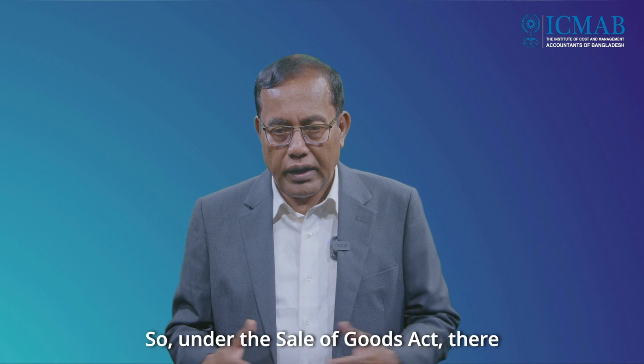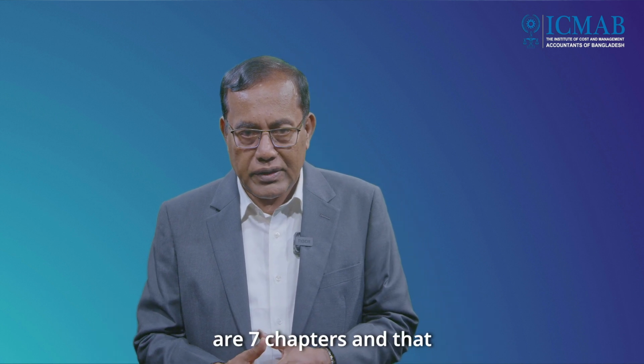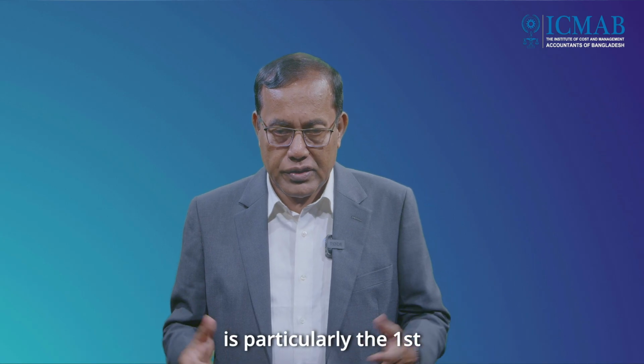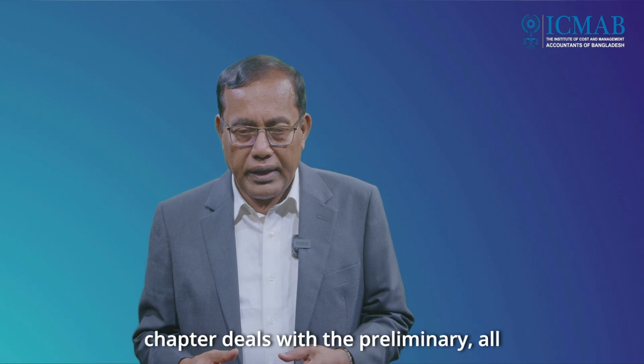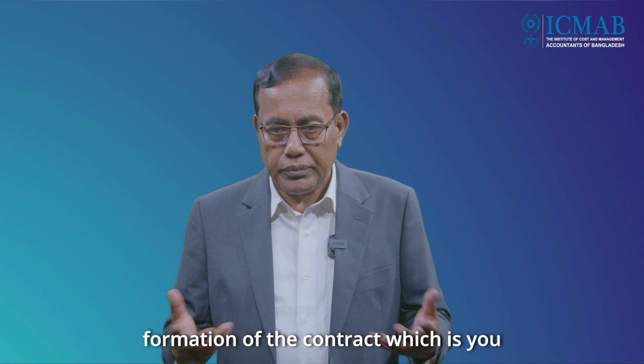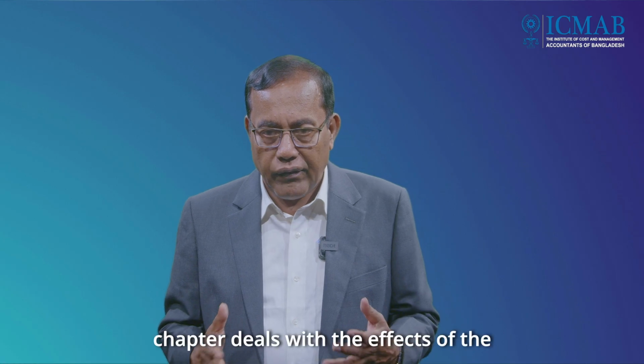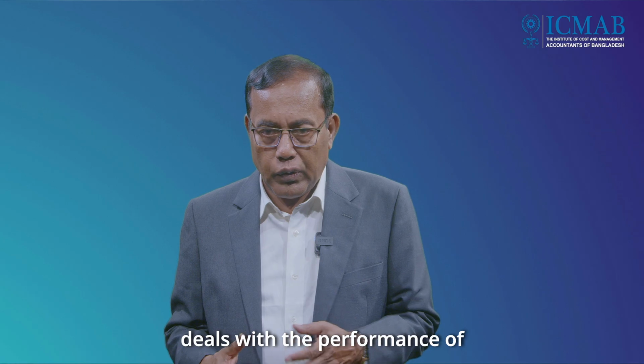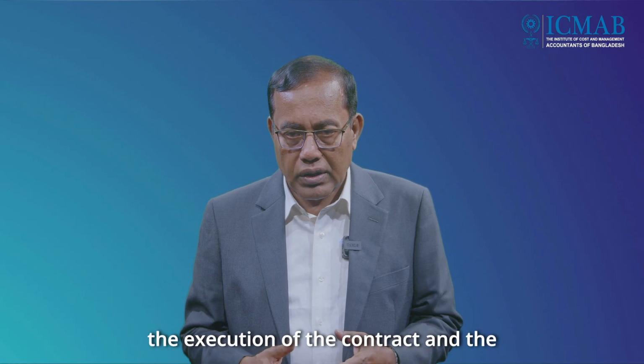Under the Sale of Goods Act, there are 7 chapters. The first chapter deals with the preliminary, and all the definitions are here. The second is on the formation of the contract, which is related to the Contract Act 1872. The third chapter deals with the effects of the contract. The fourth chapter deals with the performance of the contract.